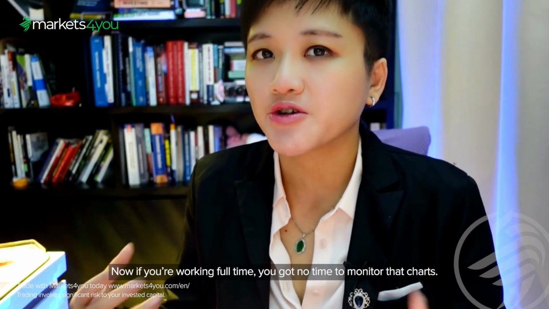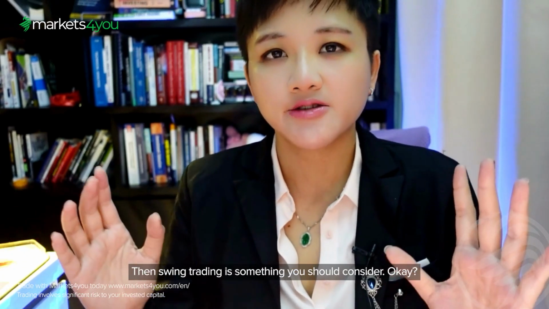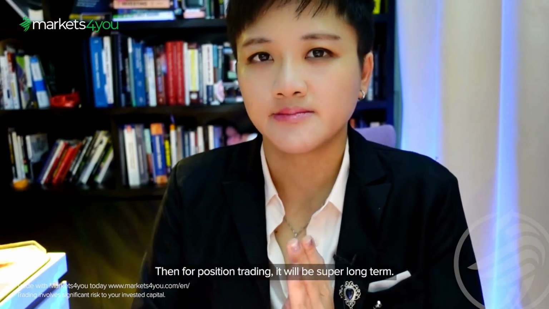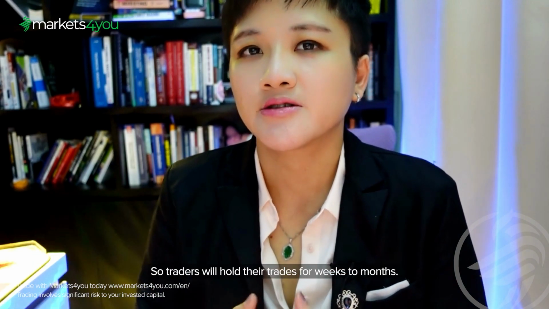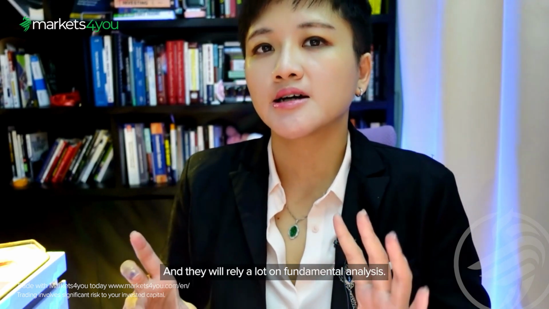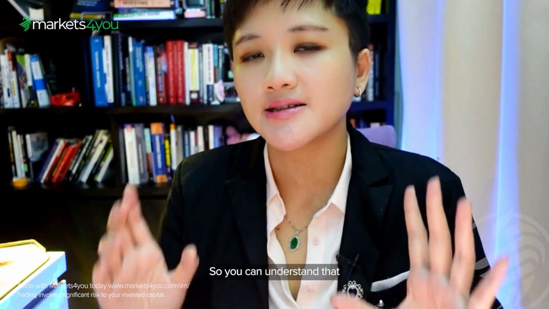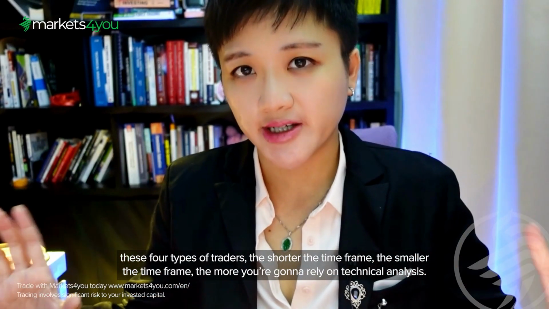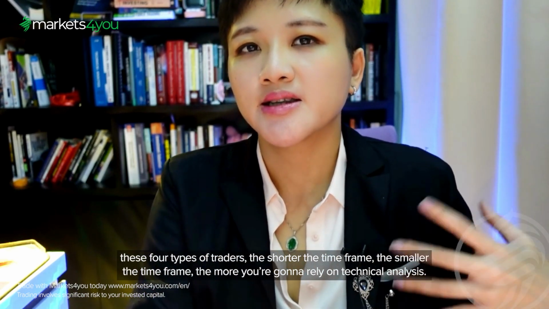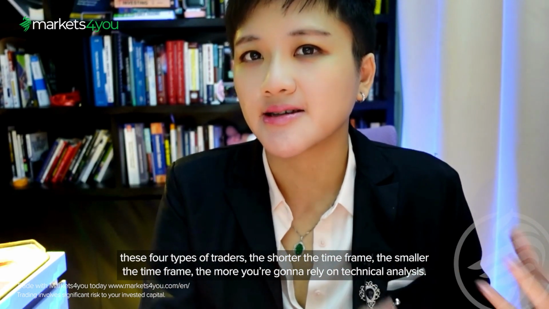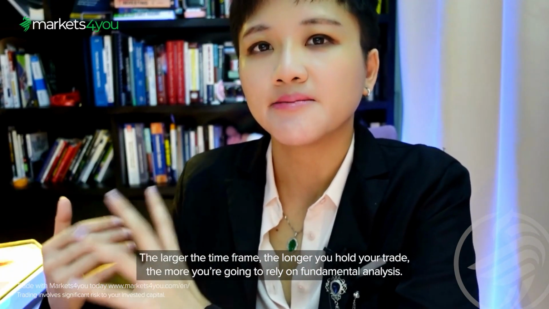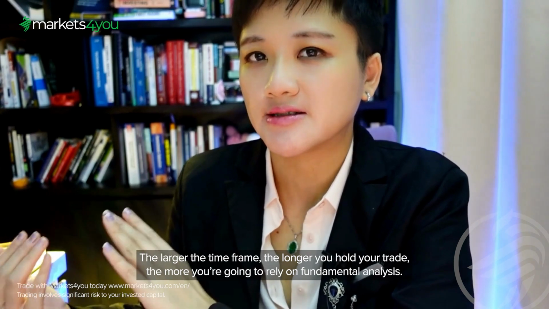Now, if you're working full time and you have no time to monitor the charts, then swing trading is something you should consider, okay? Then position trading will be super long term. Traders would hold their trades for weeks to months, and they will rely a lot on fundamental analysis. So you can understand that with these 4 types of traders, the smaller the time frame, the more you're going to rely on technical analysis. The larger the time frame, the longer you hold your trade, the more you're going to rely on fundamental analysis.